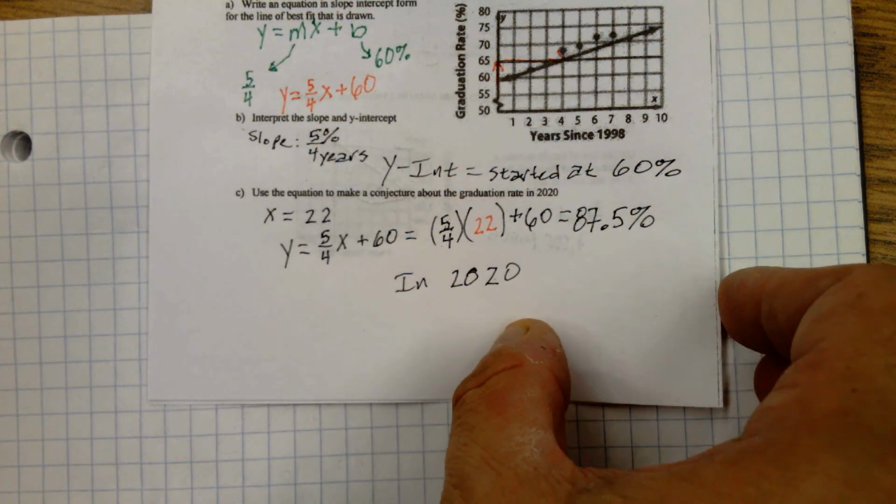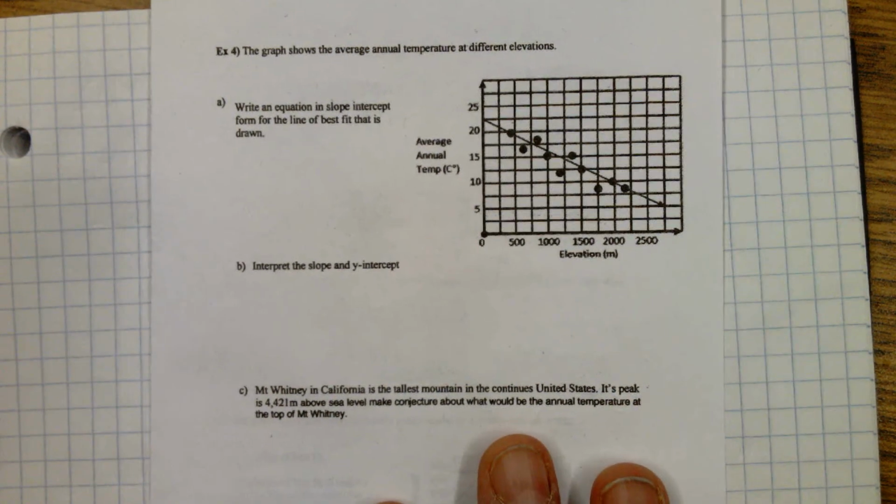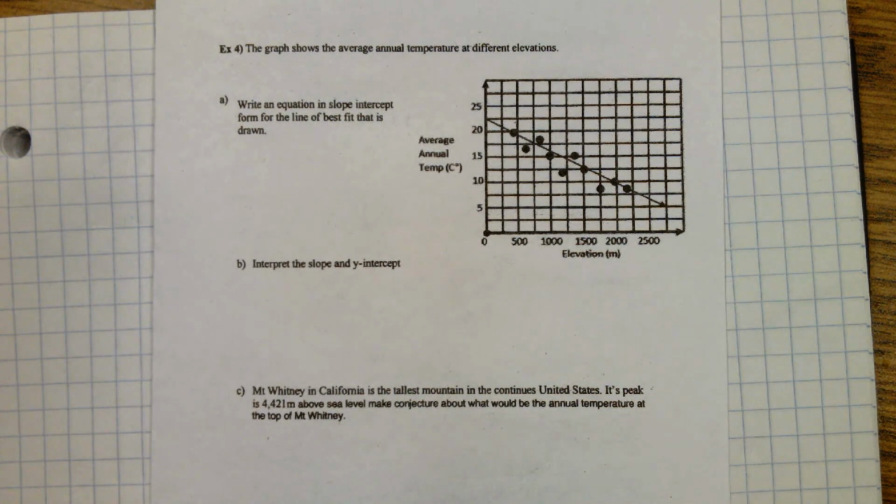You guys ready? Okay. Here's the last one. It's going to be more practice on the same thing. So this one has a negative correlation. It's a linear negative correlation. And they drew the line for us. It says the graph shows the average annual temperature at different elevations.